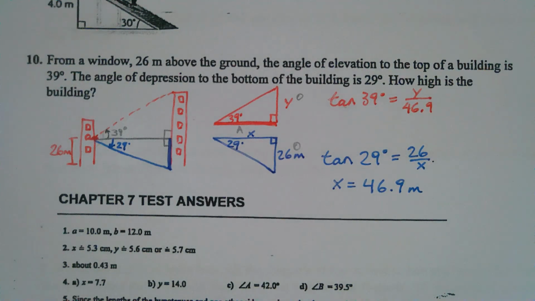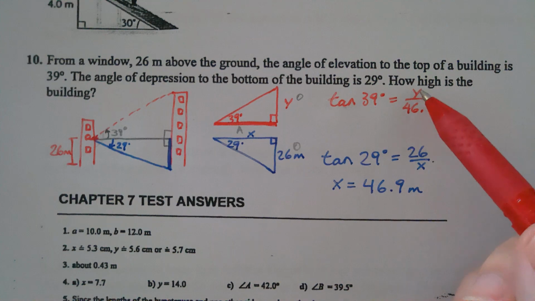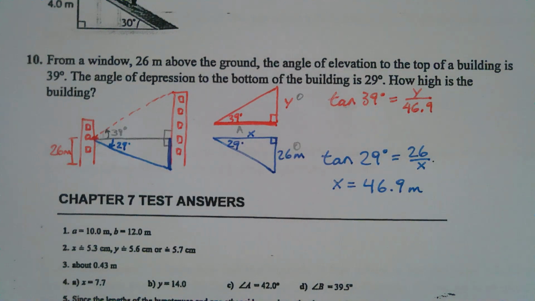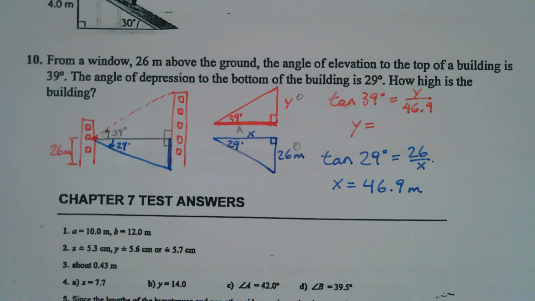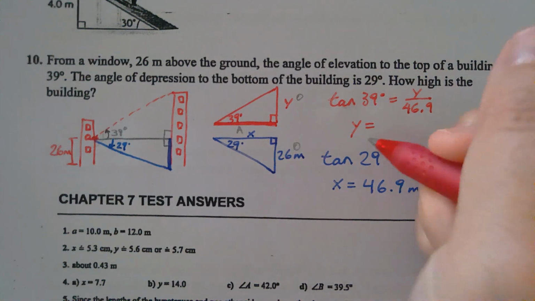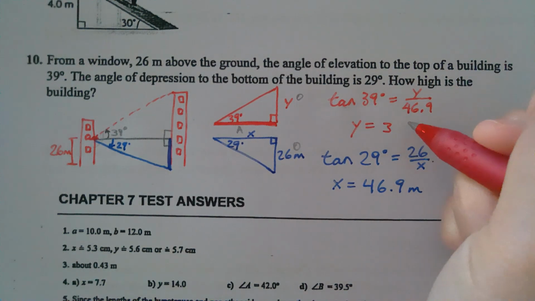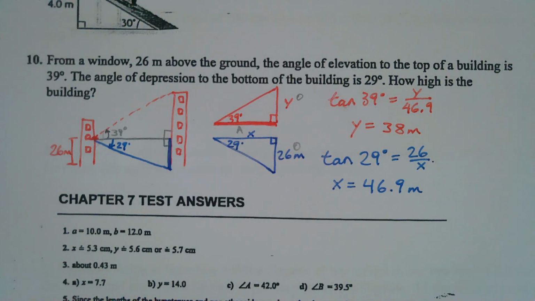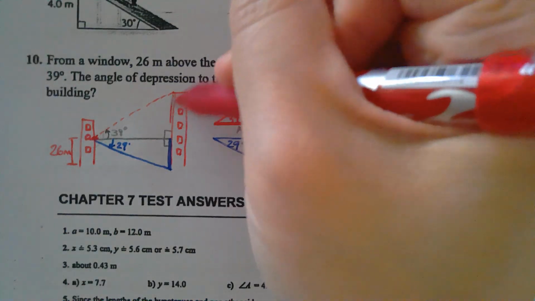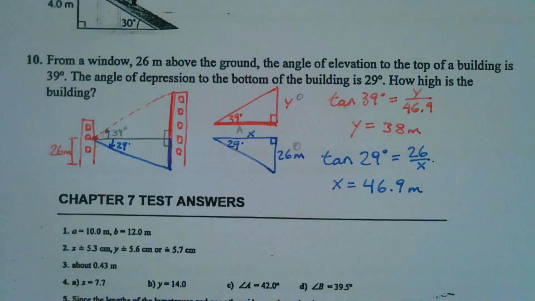Okay. My variable is on the top. Elisa, why are my variables on the top? Are we multiplying or dividing? Multiply. Yeah. So Y equals 46.9 times tangent 39 degrees. I get 38 meters. Right. So I just solved for this part right here, this top part.